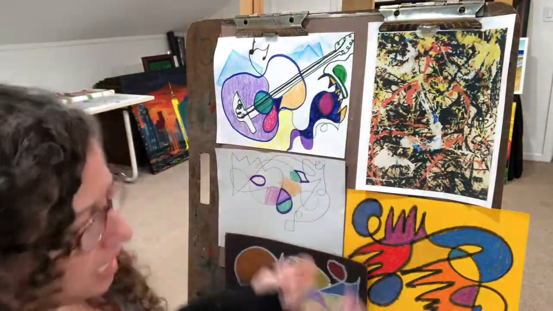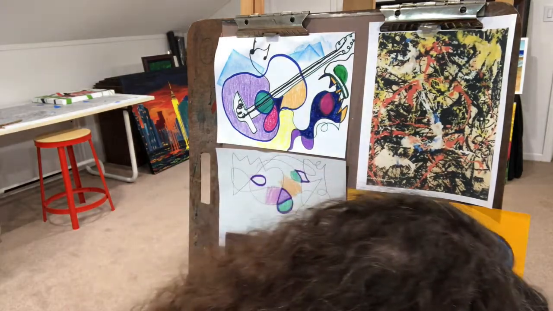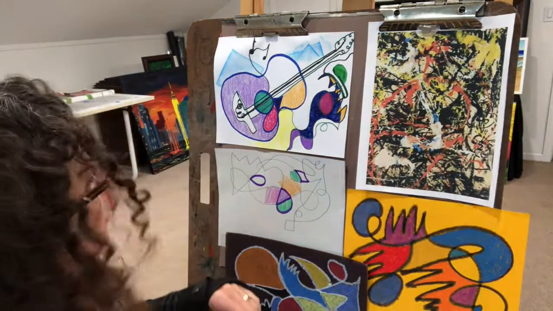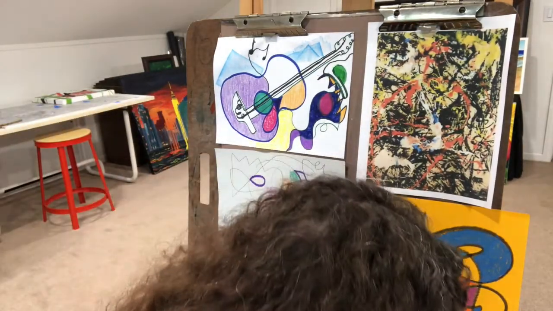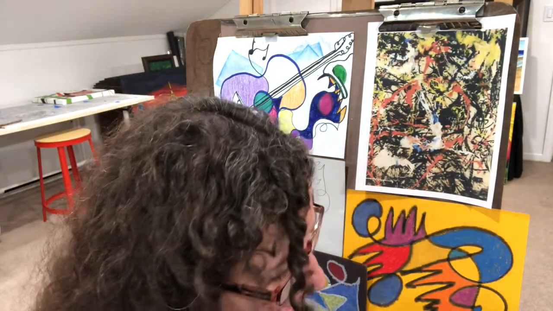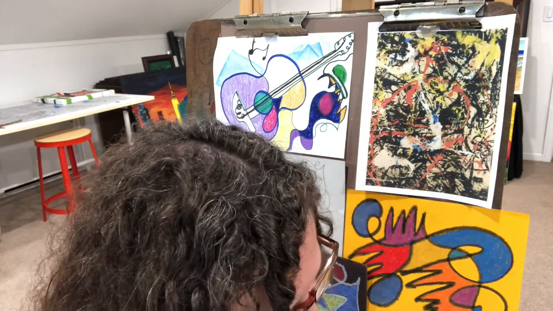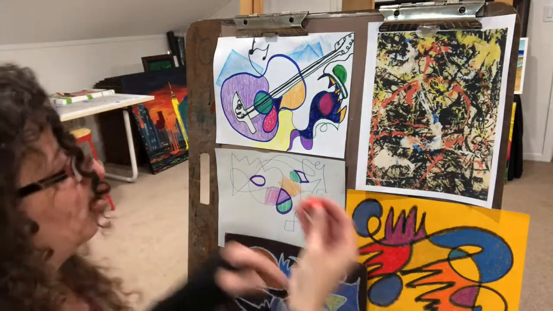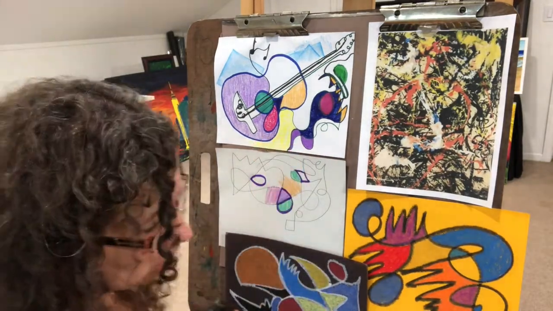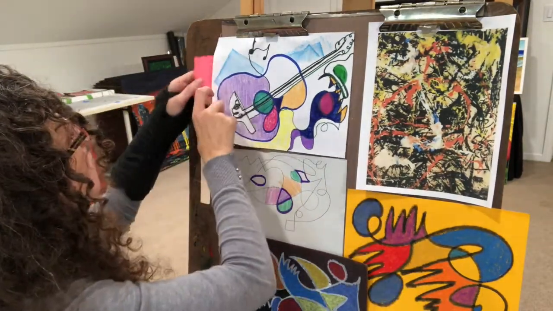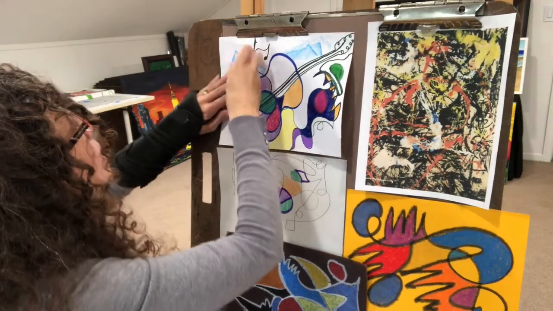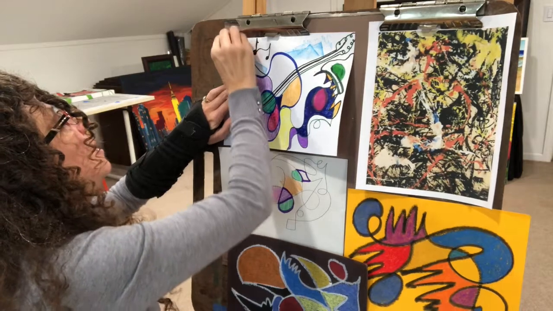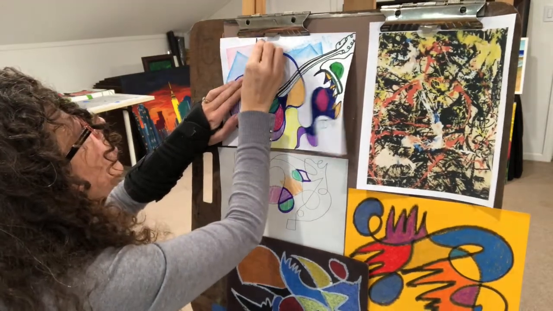So maybe I'm going to take the orange and I'm going to rub again. I do like rubbing. Okay, maybe, do I have a broken orange? I have a broken orange-ish. All right, let's see. Maybe I'm going to stick this here. And again, oh, this is like a neon pink. Again, I'm going to rub.